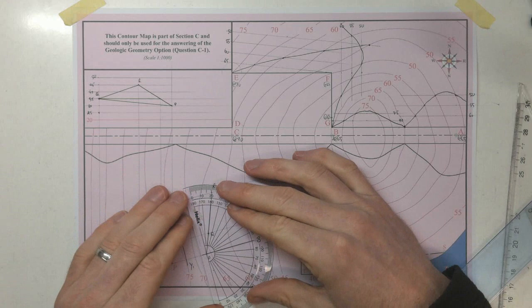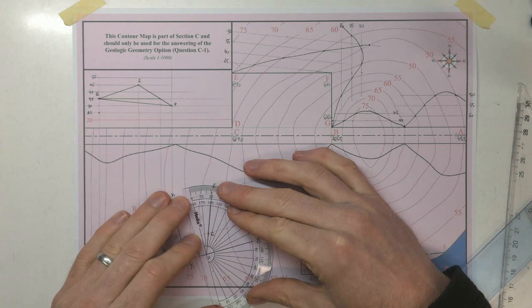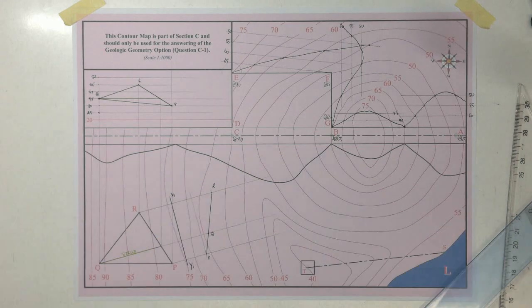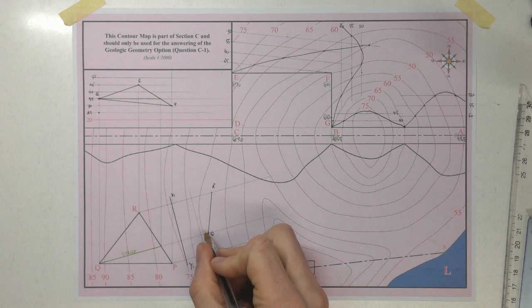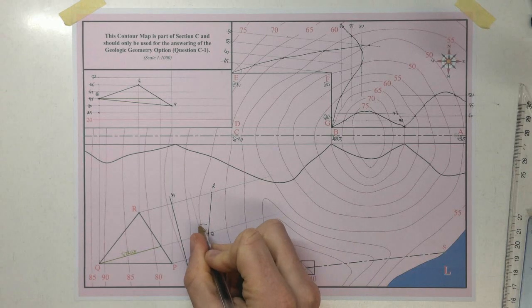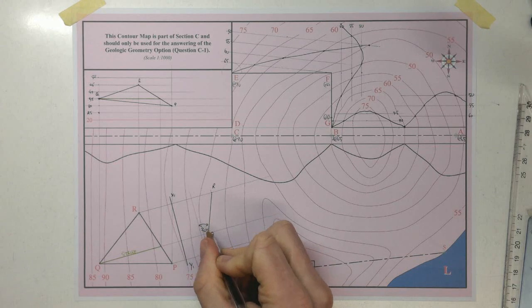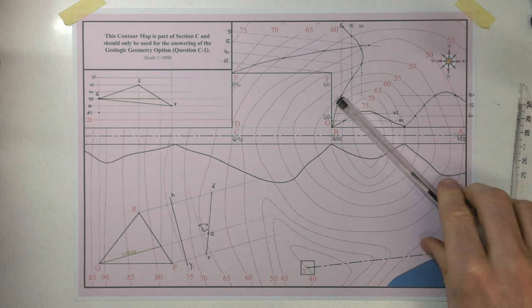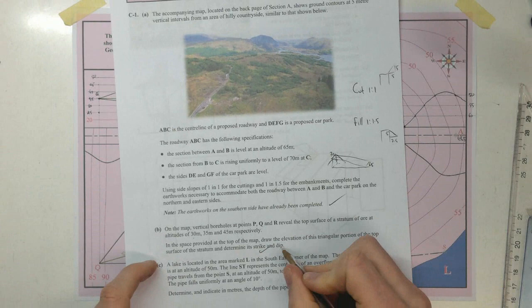That angle I'm getting at 20 degrees. 20 degrees. My dip. Okay, so that's my strike and my dip found.